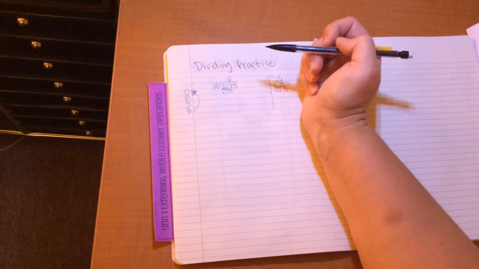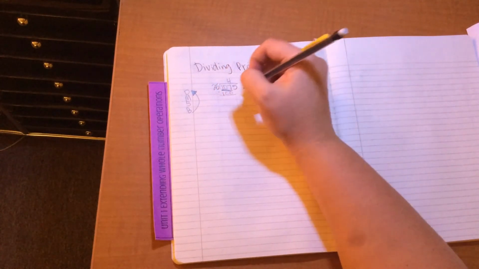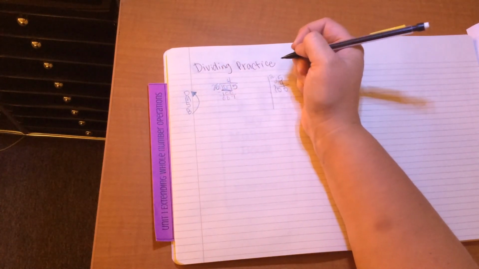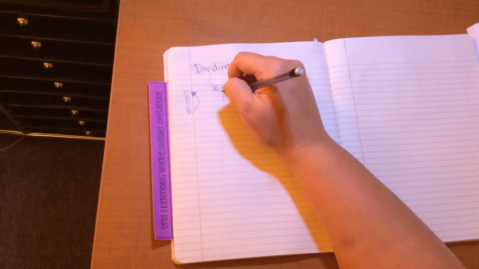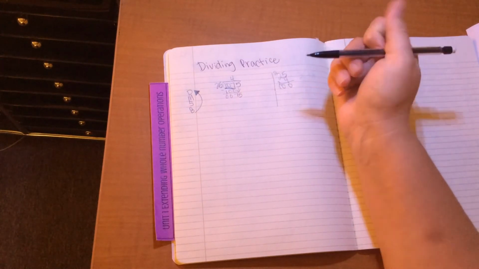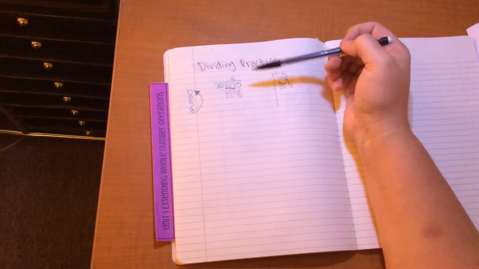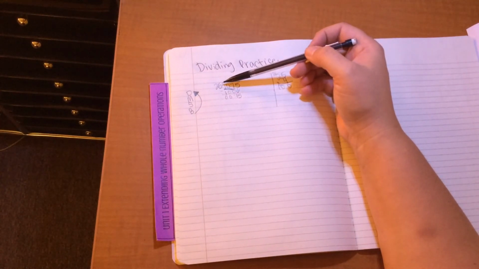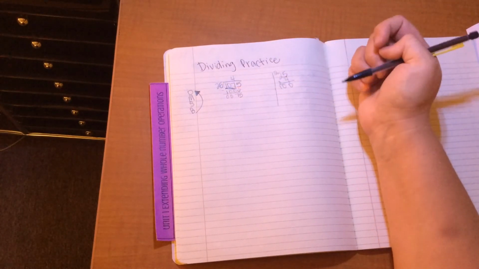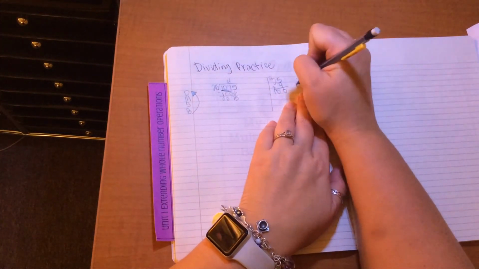After I multiply, I subtract. That's 7. After I subtract, I'm going to bring down. After I bring down, I start back over with division. 75 divided by 25. How many times can 25 go into 75? Think about quarters. How many quarters does it take to have 75 cents? 25, 50, 75. It takes 3 quarters.